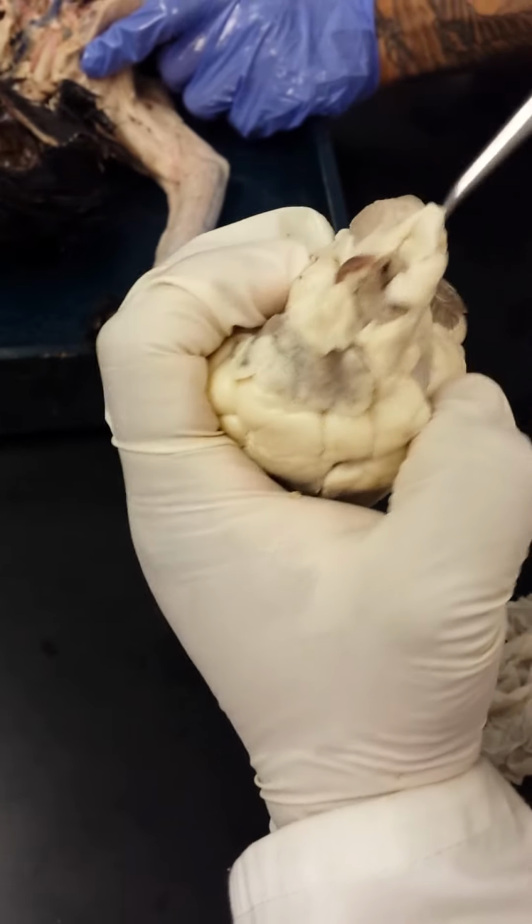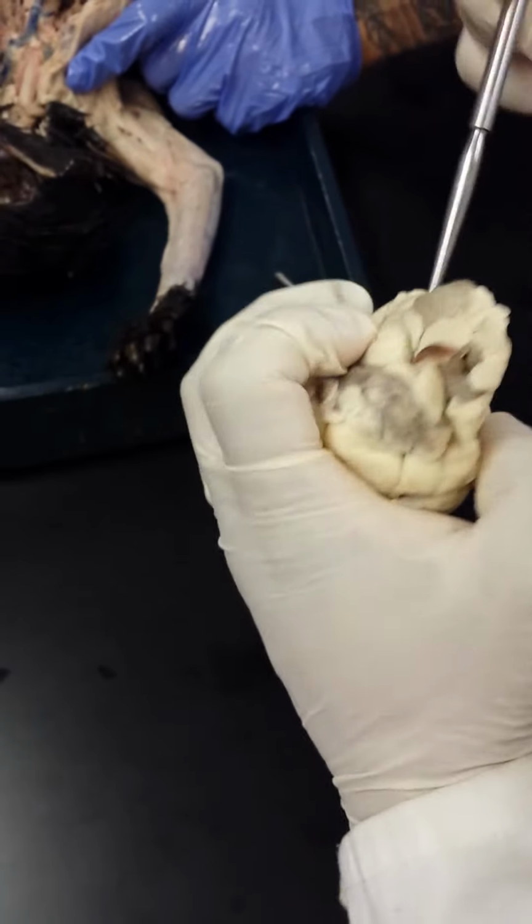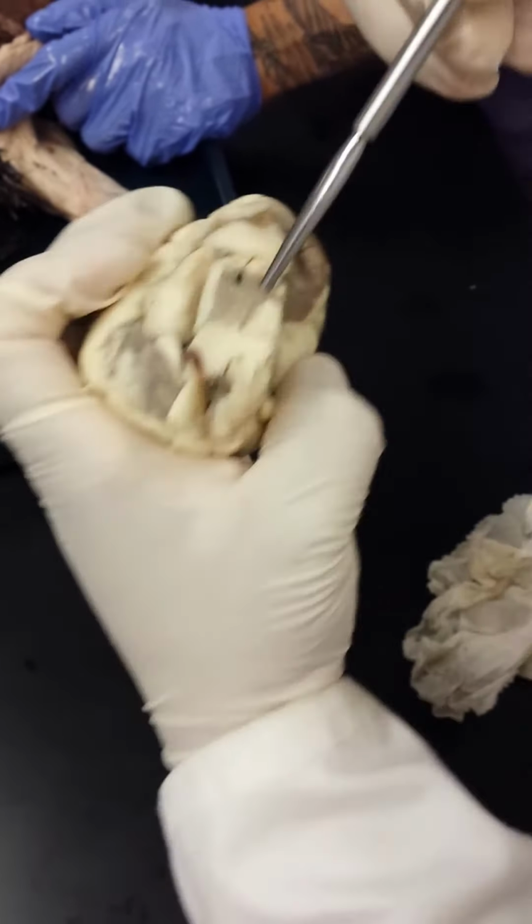If you open this up, this looks like it would be your aorta. So you can see the aorta there.